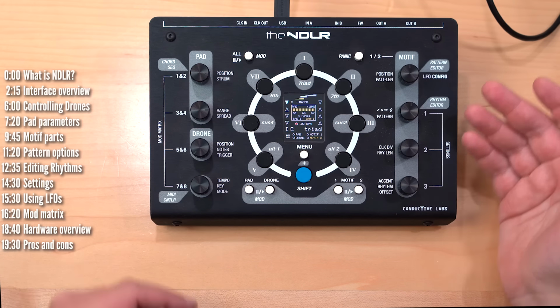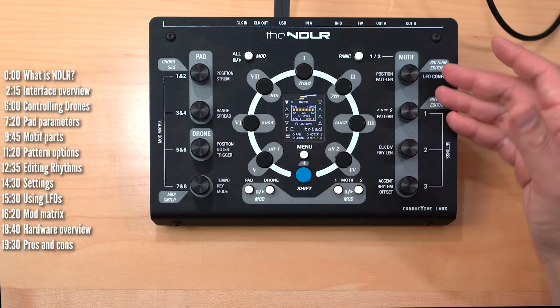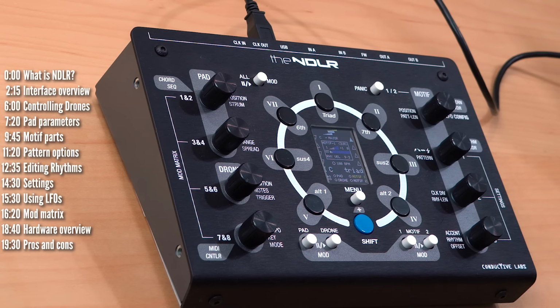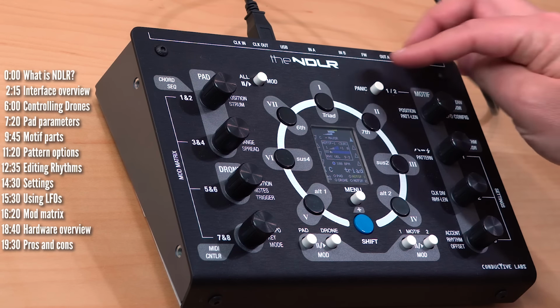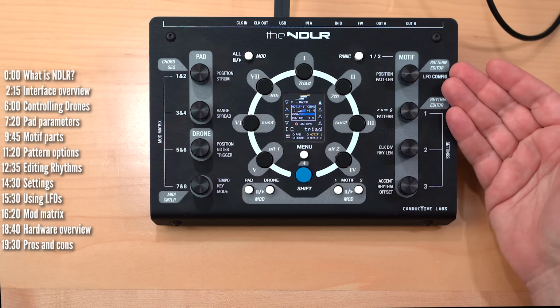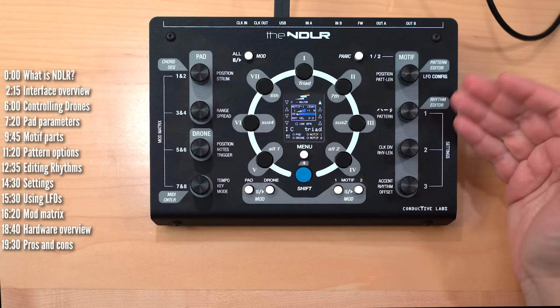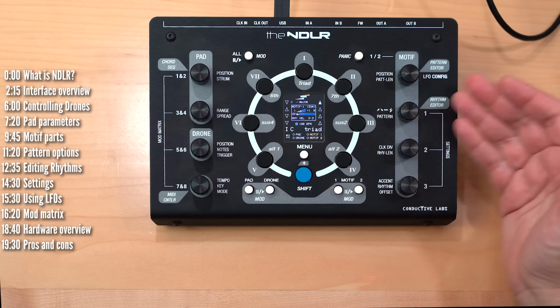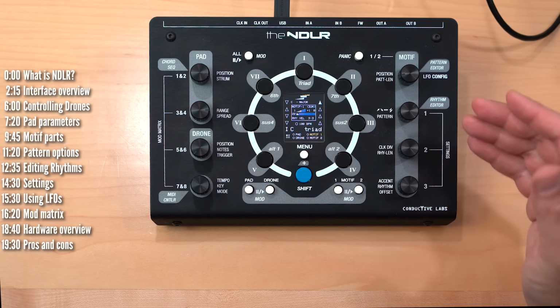Let's move on to the more interesting type of part, and that's the motifs. Now, there are 2 motifs. You toggle their control here. Like we mentioned before, they're completely separate and independent of each other, but identical in features. Now, motifs are really what make Noodler special. They may sound like a standard arpeggiator or sequencer, but they're really quite different for a few reasons.